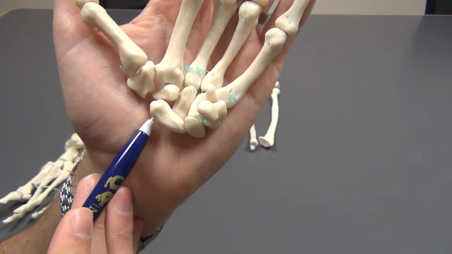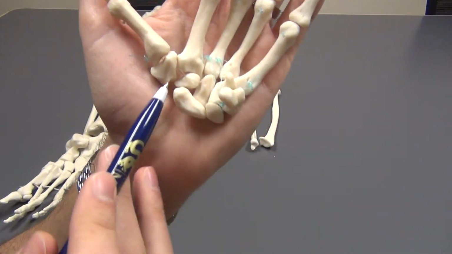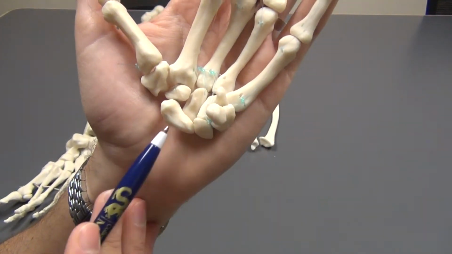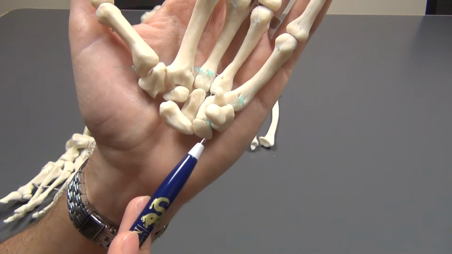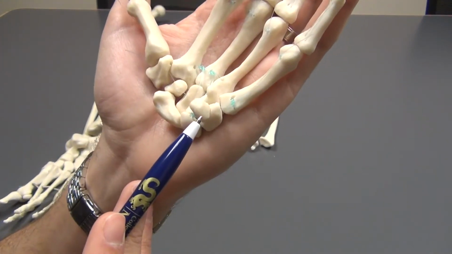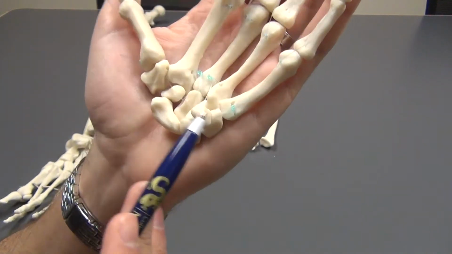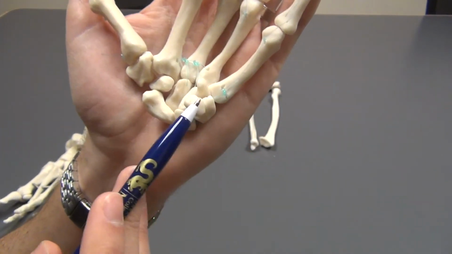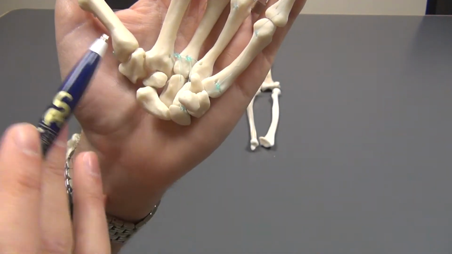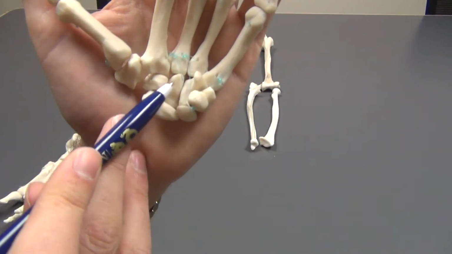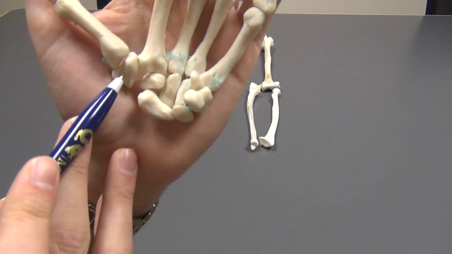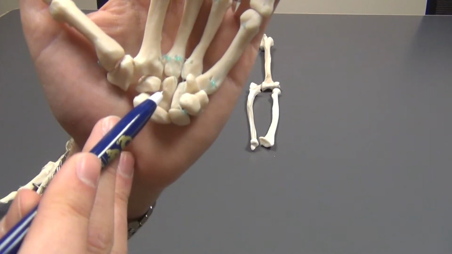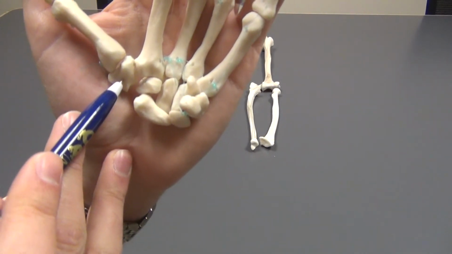You may have heard this before, but just in case you haven't, to remember the order of the bones, starting with the scaphoid, moving towards the pinky, we have "so long to pinky." Scaphoid, lunate, triquetrum, pisiform. And then continuing, moving from the pinky towards the thumb, we have "here comes the thumb." Hamate, capitate, trapezoid, trapezium.